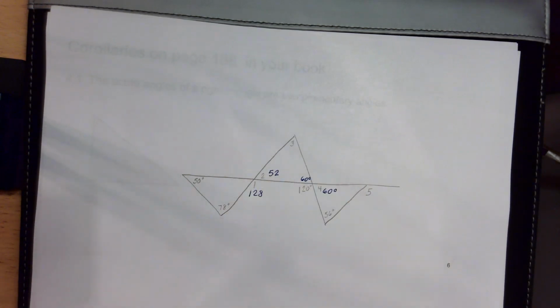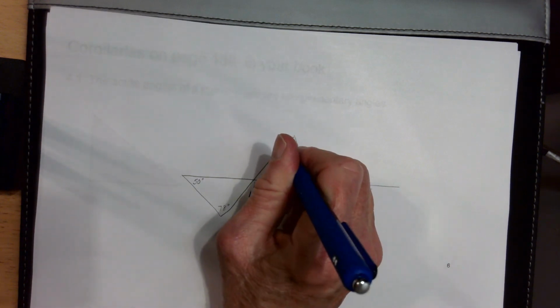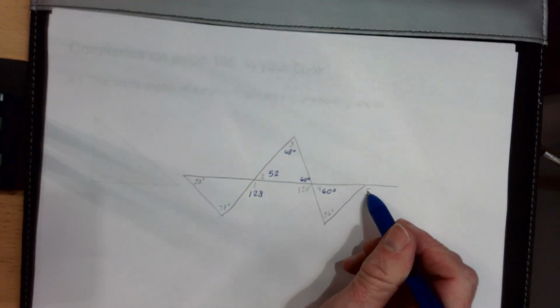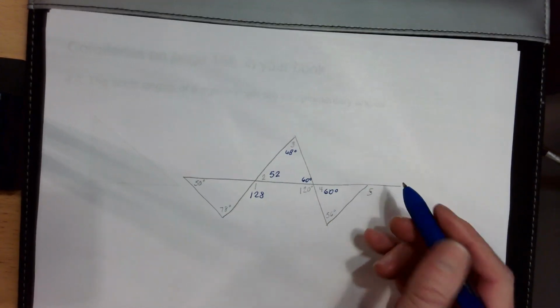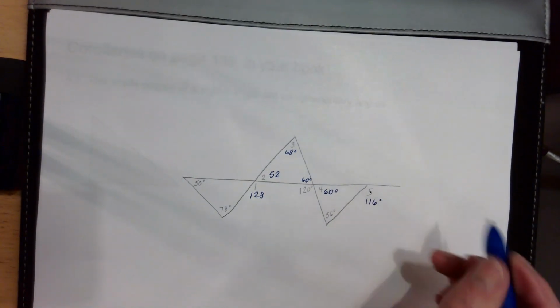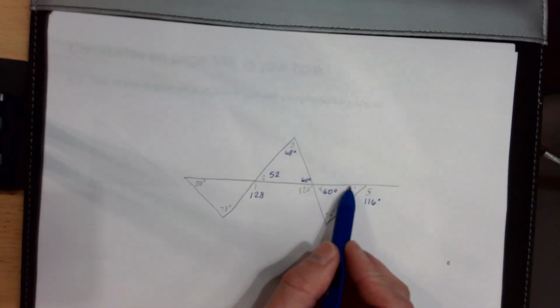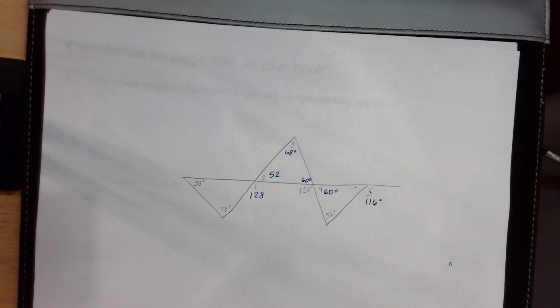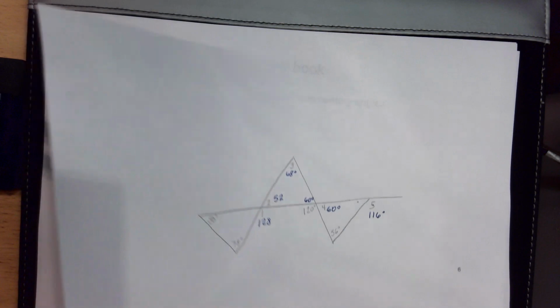So then I can take 180 minus 52 minus 60 and that's going to give me a 68 right here. And then this angle 5 is equal to the sum of those two. So it's going to be 116. Now the truth of the matter is you could have found that angle and then subtracted that angle from 180 to get that. You would have gotten the exact same answer.